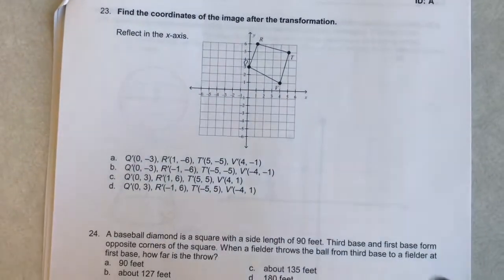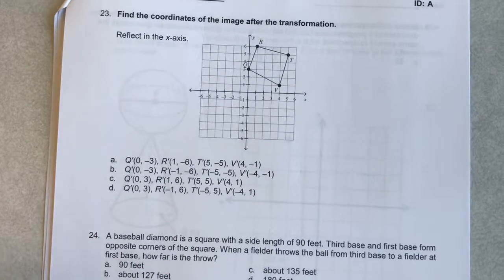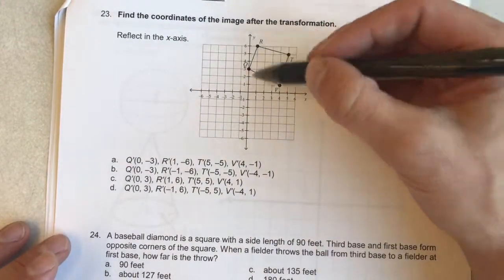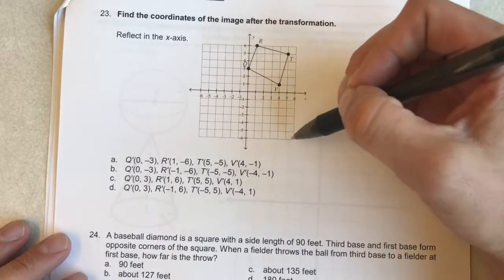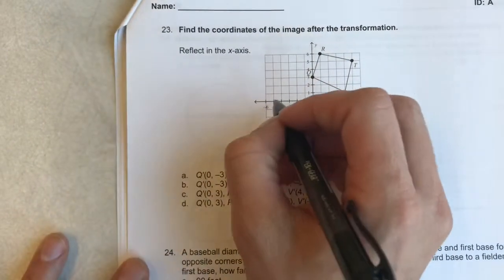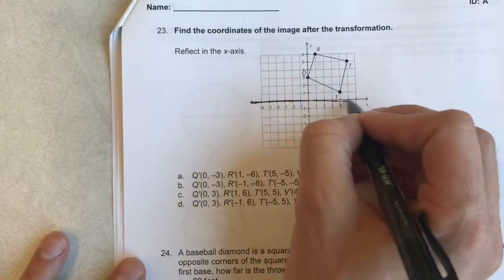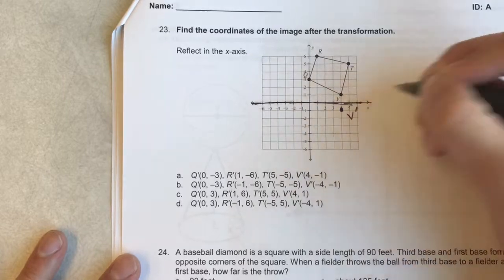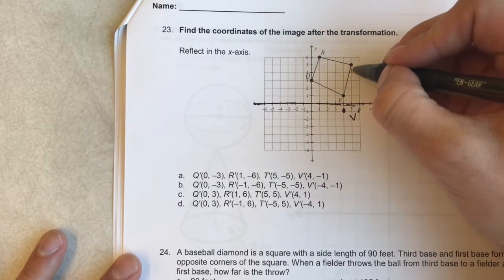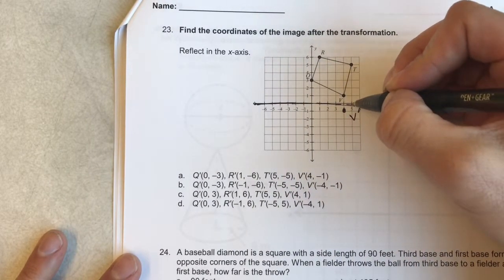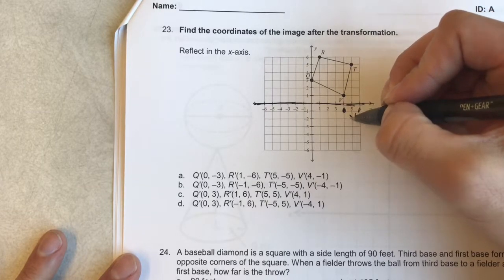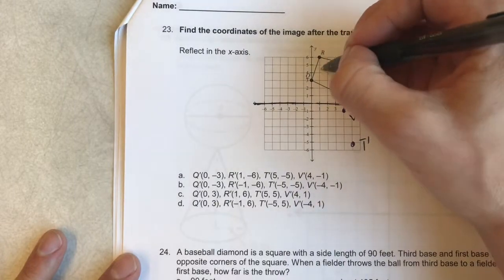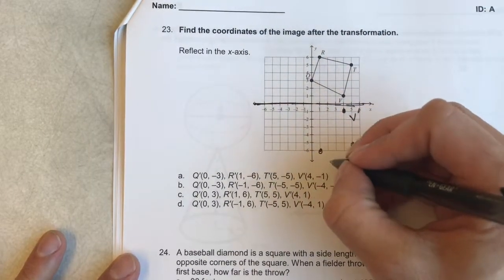All right, kids, time to reflect. Reflect on our thoughts and on this problem. Reflect over the x-axis, which means this guy, which lives in quadrant 1, is going to flip completely down there. So here's my mirror. V appears to be 1 unit away, so V prime is going to be 1 unit down. T appears to be 1, 2, 3, 4, 5 units away, so T prime is going to be 1, 2, 3, 4, 5 units down. R is 6 units away. R prime, same.